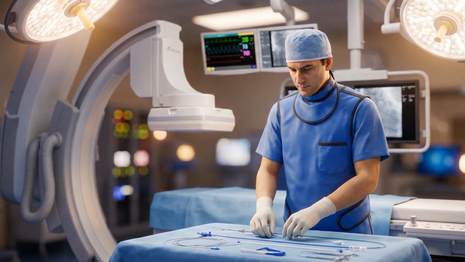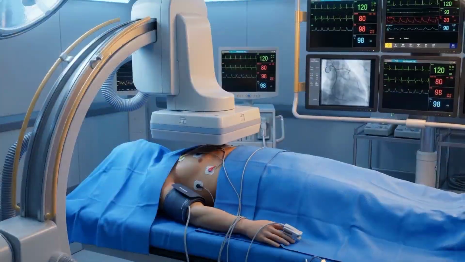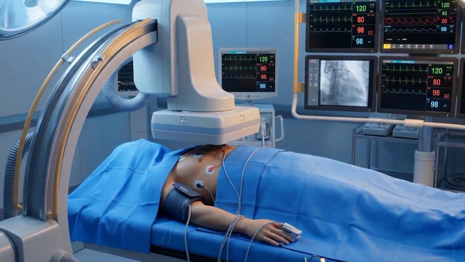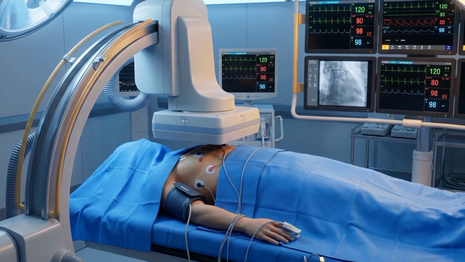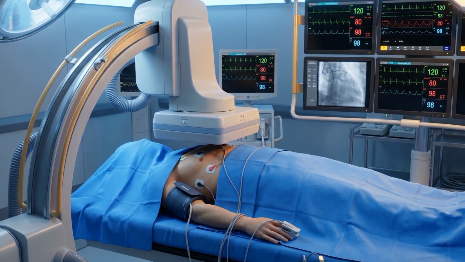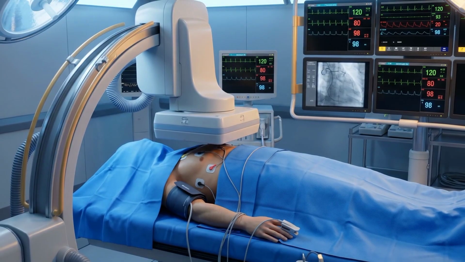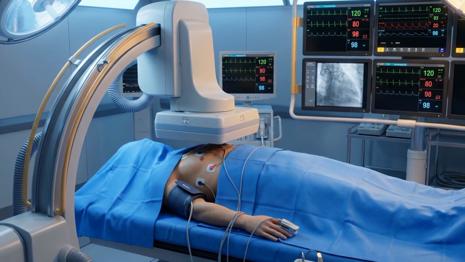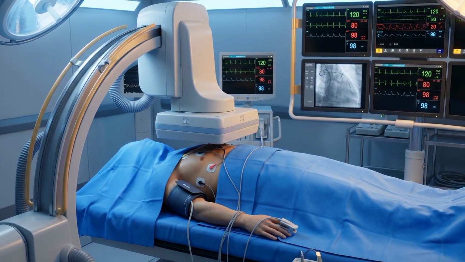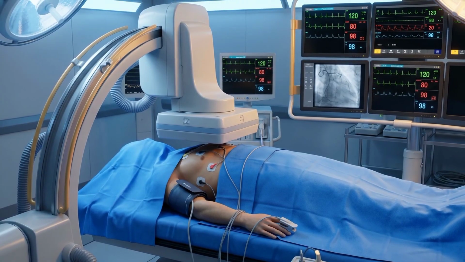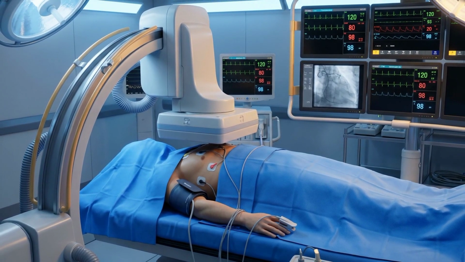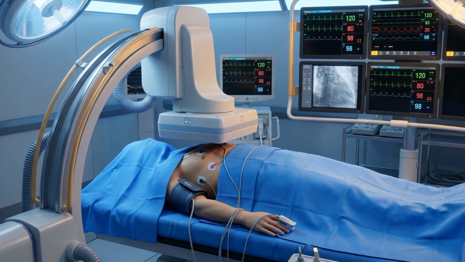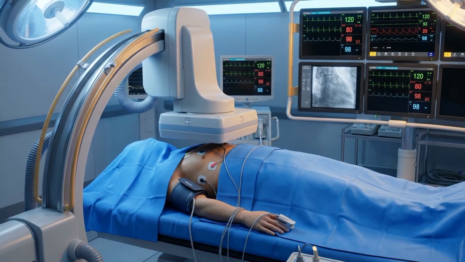Now let's see how a typical procedure works. First, the doctor inserts a catheter into a blood vessel, usually through the wrist or the thigh. The catheter is then carefully guided through blood vessels towards the heart. You can see how it will look in the upcoming images.